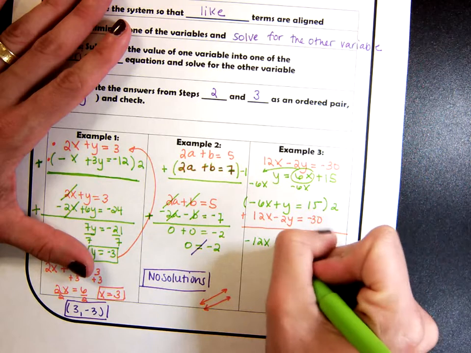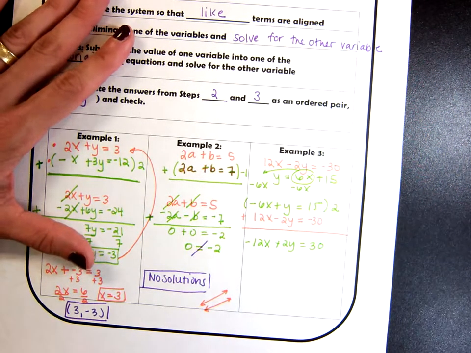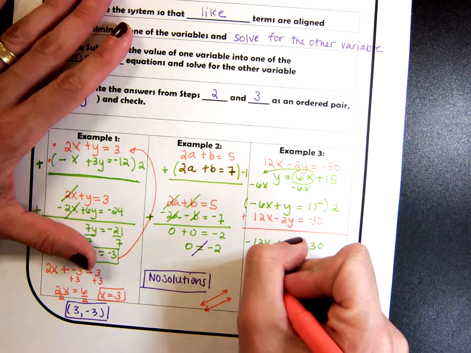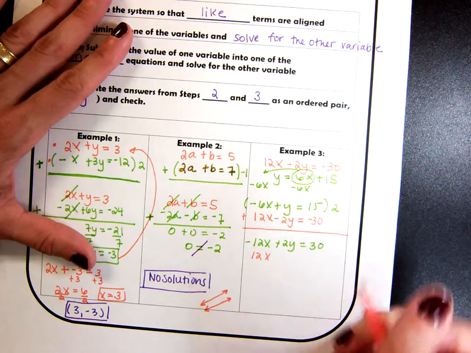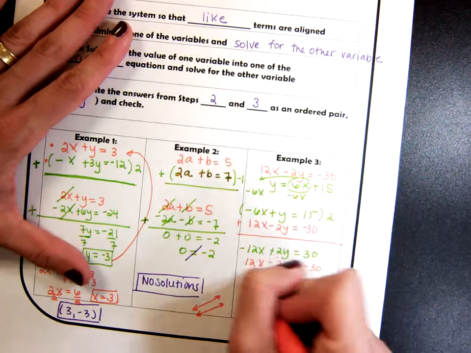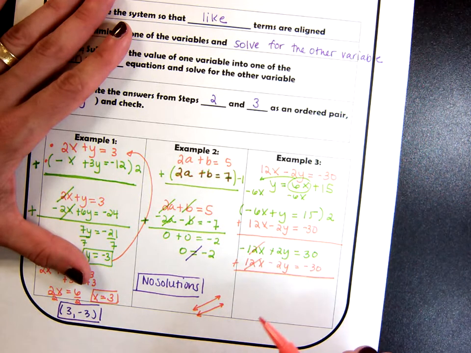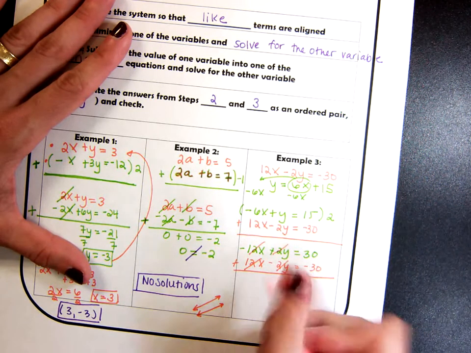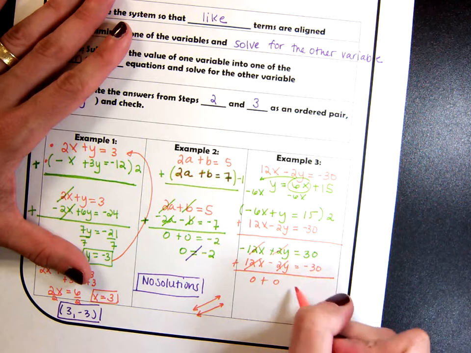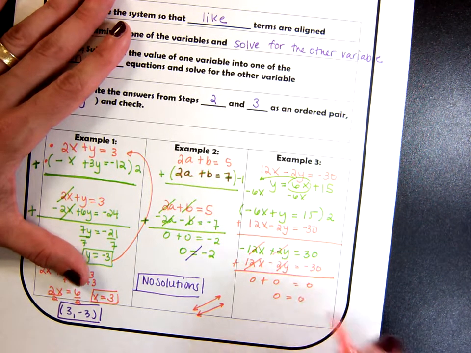Okay, so I'm going to get -12x plus 2y equals 30. And my bottom equation is 12x minus 2y equals -30. Okay, I'm going to add them together. Those cancel, so I have 0 plus 0. And 30 minus 30 is 0, so 0 equals 0.